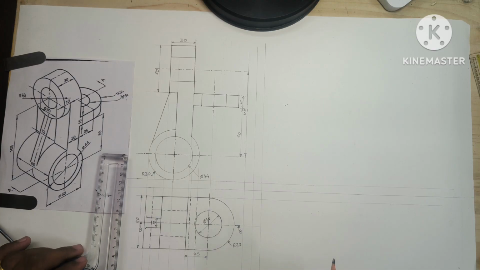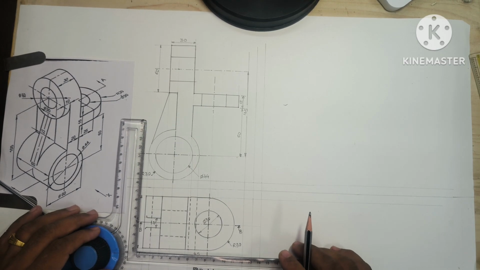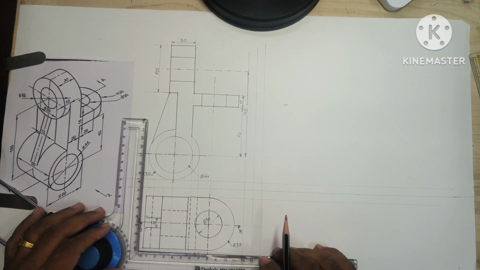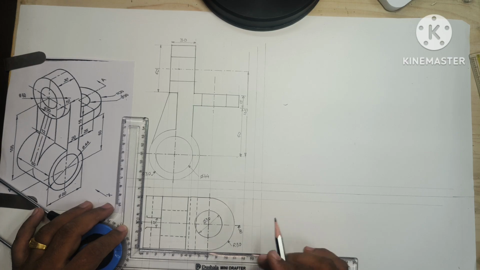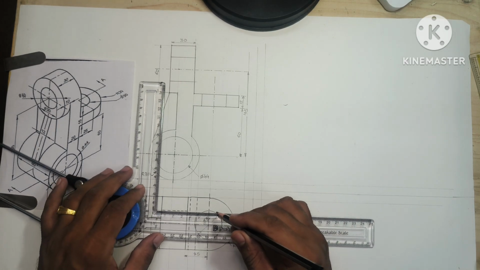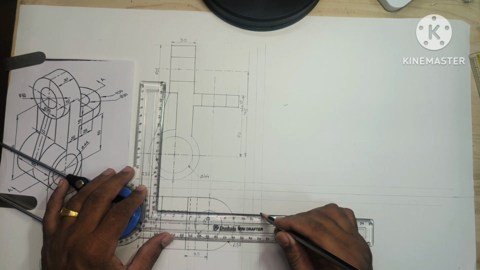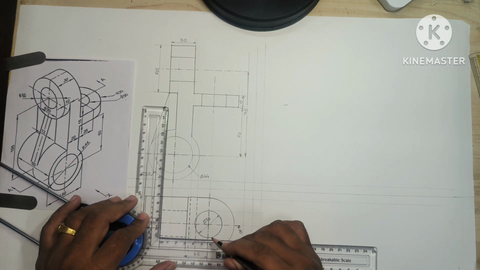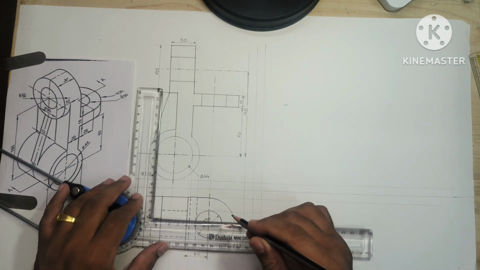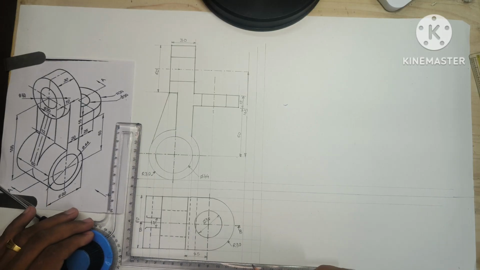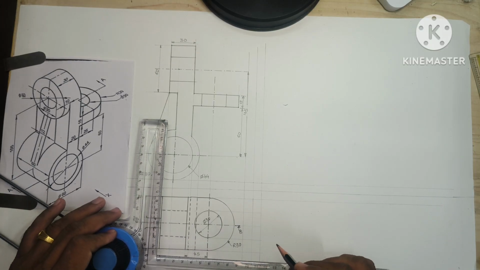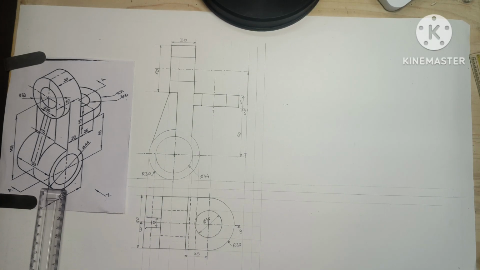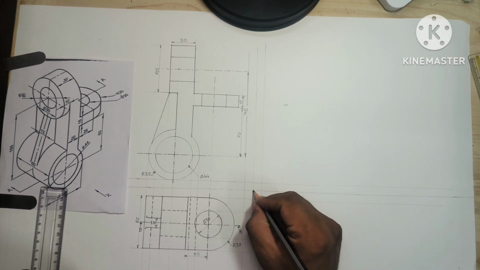Then I will transfer the dimension from the top view and from the front view. First of all, I will transfer the dimension projection line. This one is the projection line. I will take this as the center point.